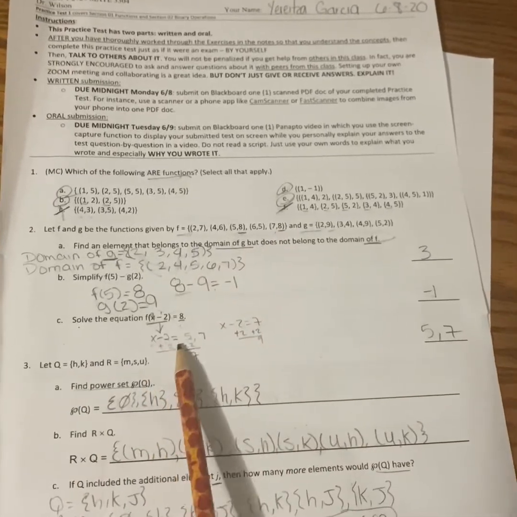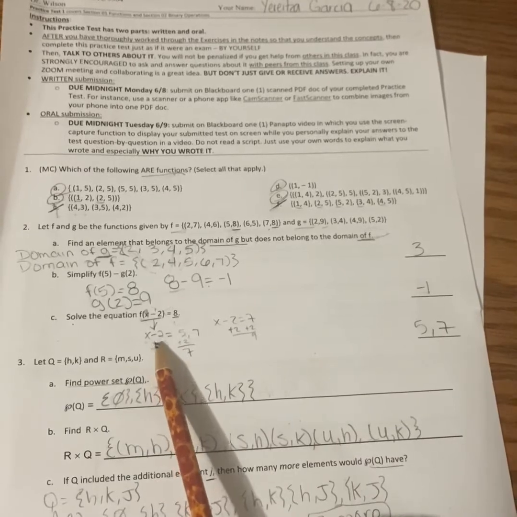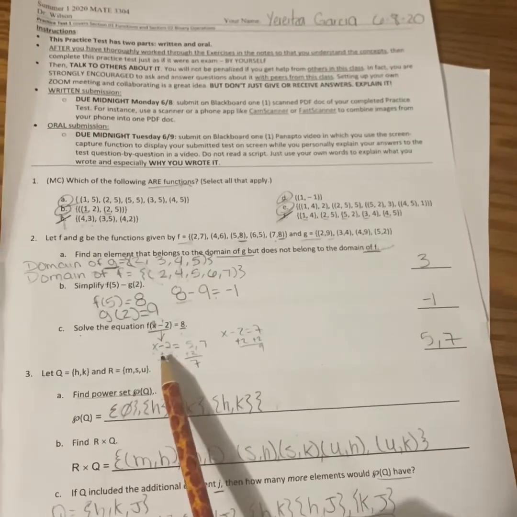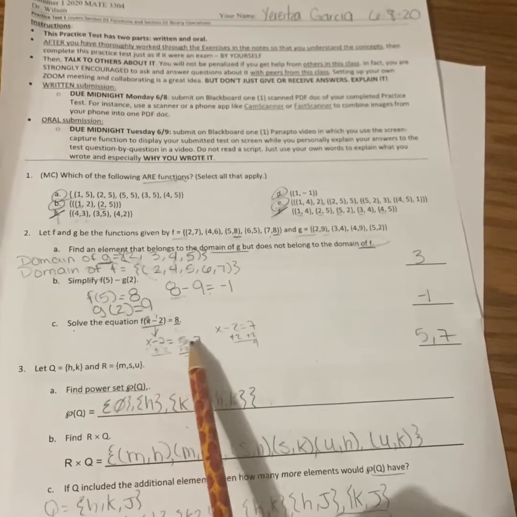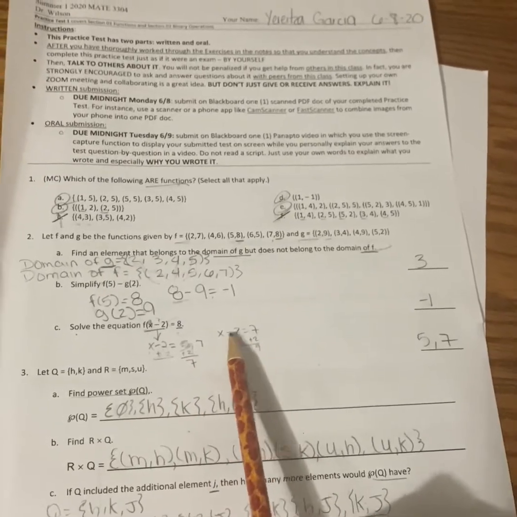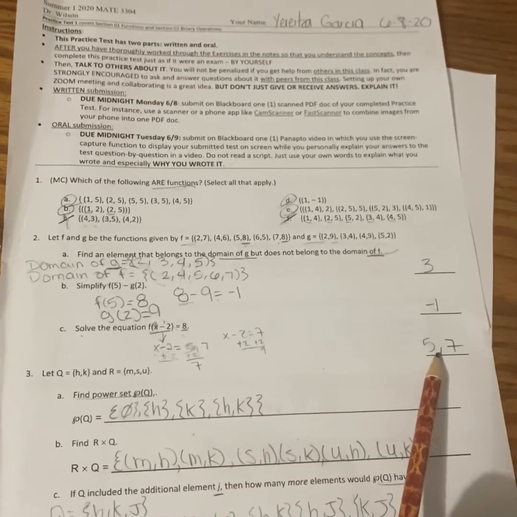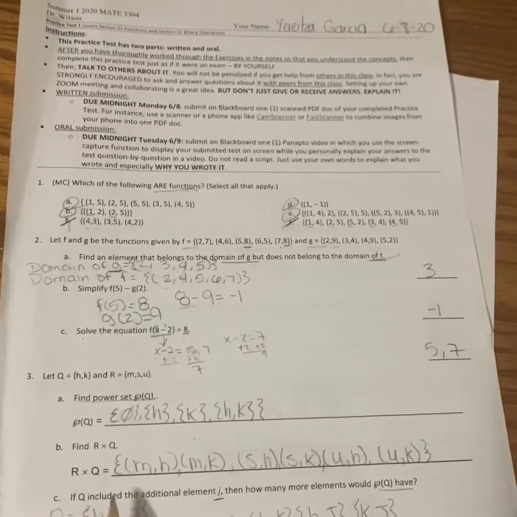So I put the 5 and 7. Then I did a little calculation. I put plus 2 here. If I use the 5, 5 plus 2 equals 7, and I did the same thing with the other. And I put here that x equals 5 or 7.